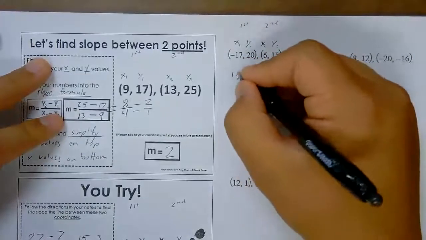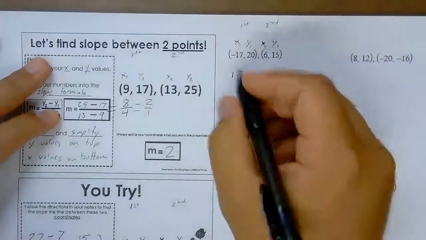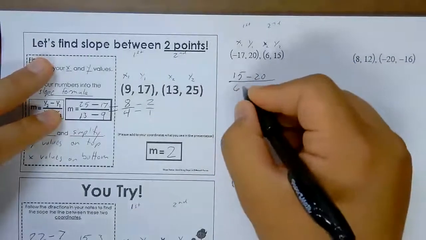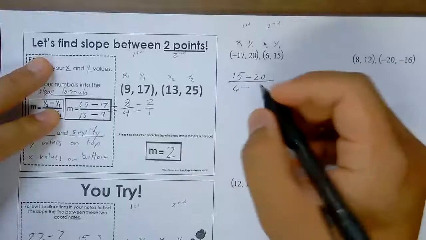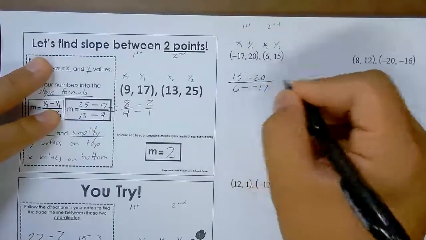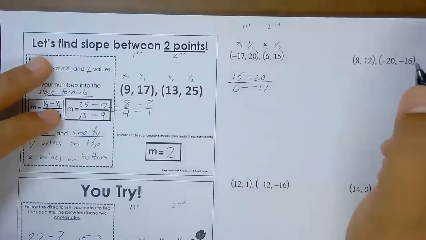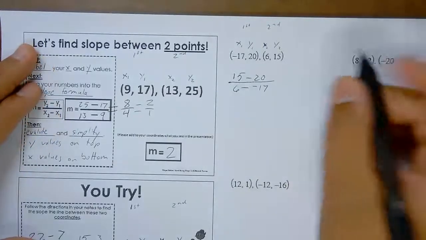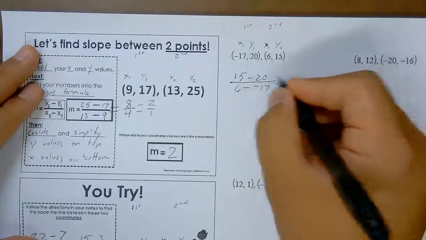This is 15 minus 20 over 6 minus, again, that negative shows up again, negative 17. Okay, so 15 minus 20 over 6 minus negative 17.